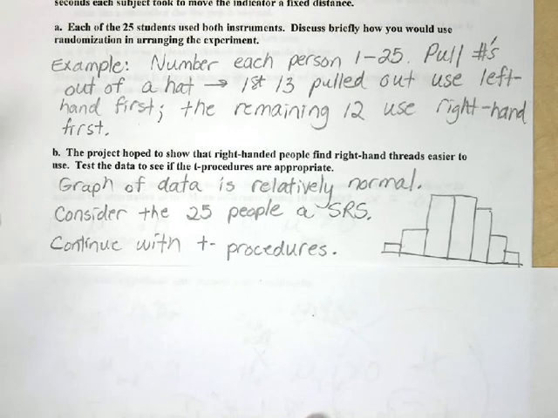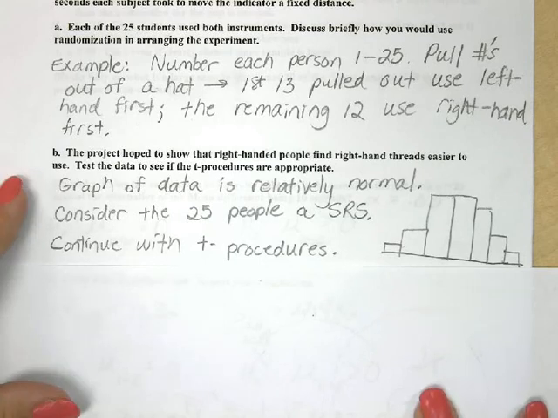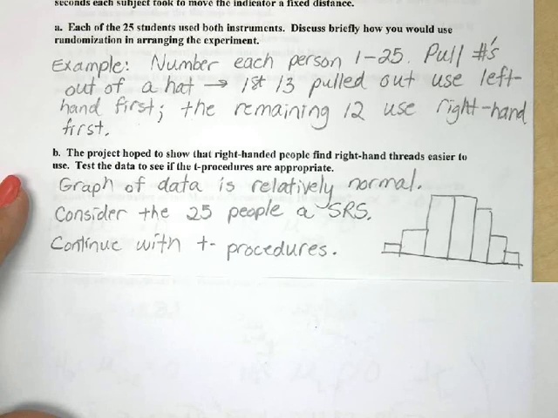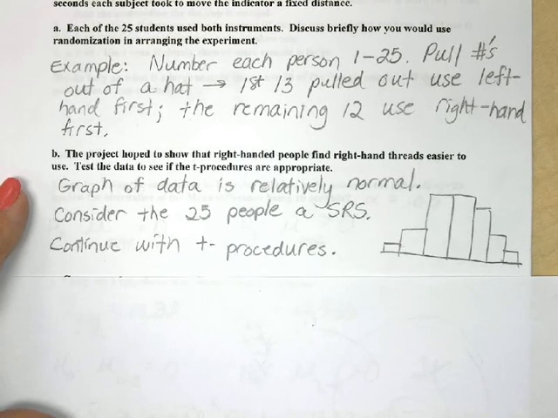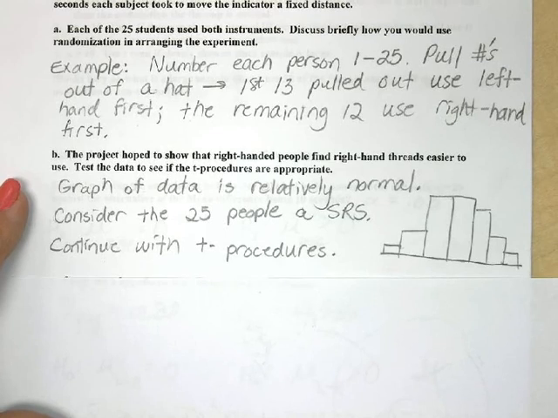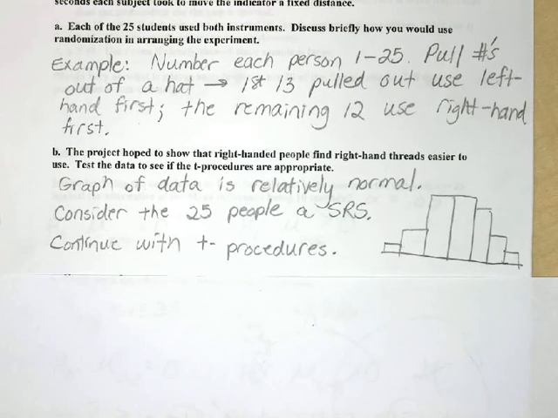And then we need to graph. Now, each person turned with either a right-hand turn or a left-hand turn. So what I needed to do was subtract all of their data, because each person had two measurements, and I want to find out how much faster or slower it took to turn one way versus another. So I had to take all the numbers that were on page 605. I'm going to turn to it real quickly.